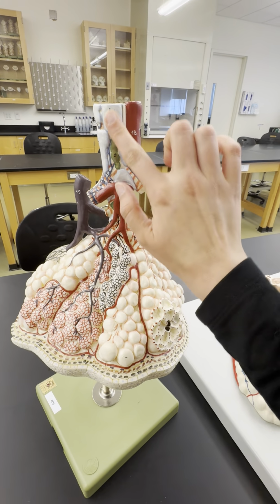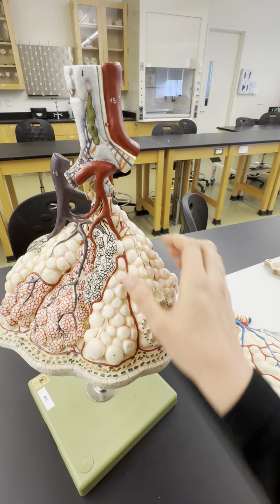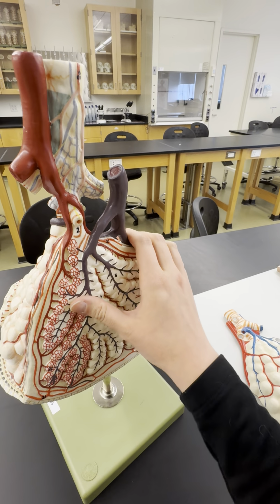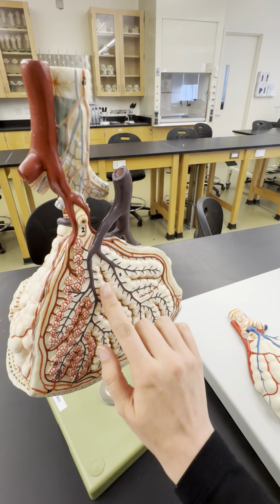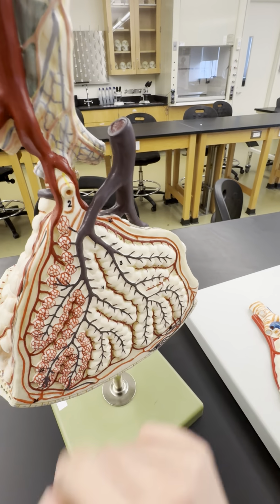So starting up here, this would be a bronchiole, and then it branches off into the terminal bronchiole. You can see it back here as well, the terminal bronchiole. And then that branches further into the respiratory bronchioles, which you can kind of see in the back here, labeled 3.